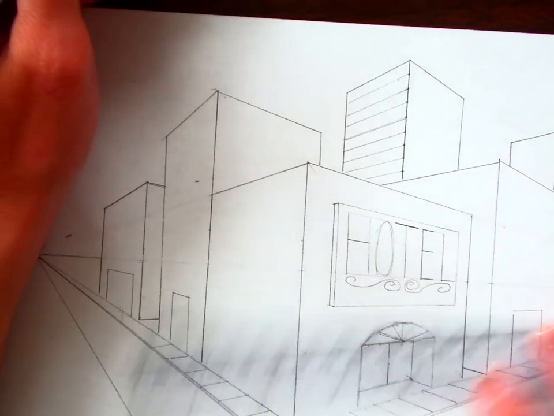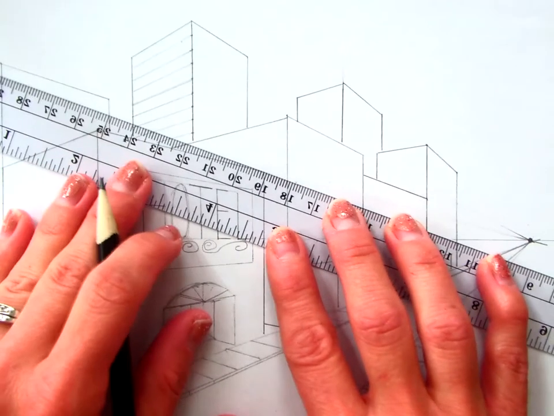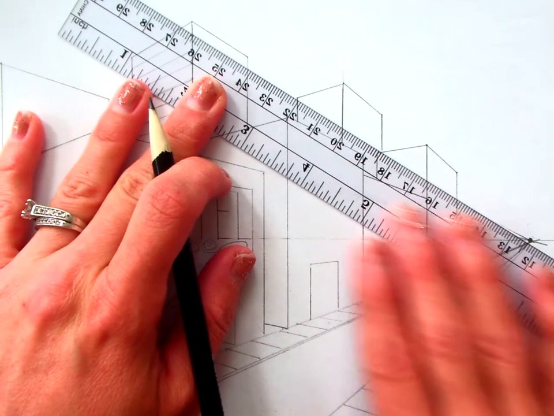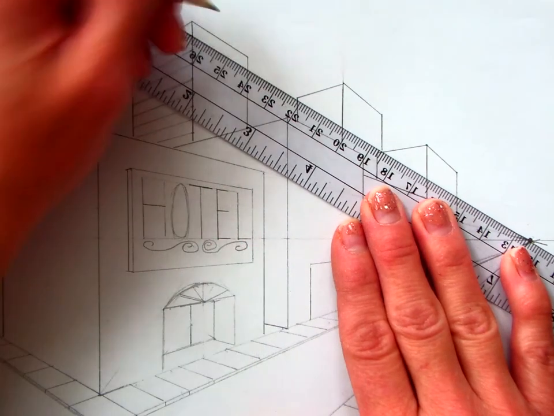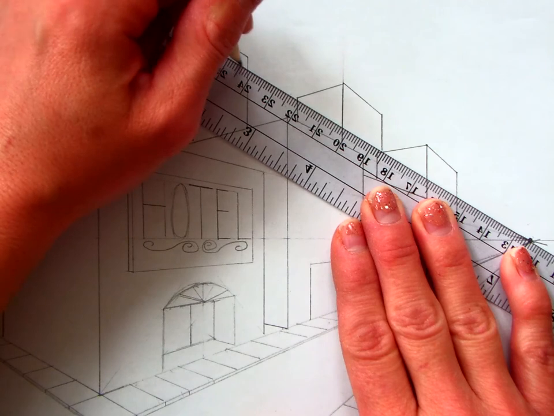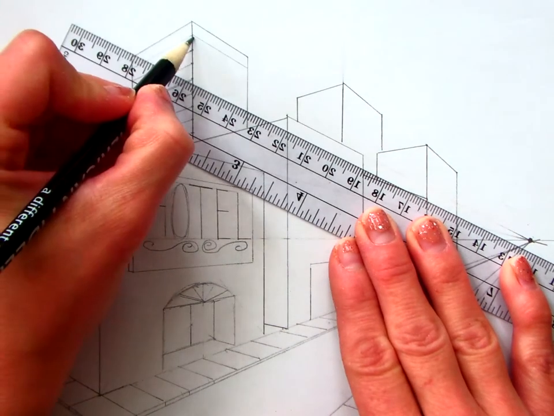Okay, and then I'm going to do the opposite this way. So I'm going to use the same measurements I just used for that side, and I'm going to see how they meet up in the corner there.